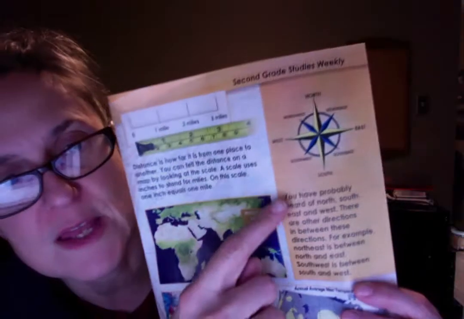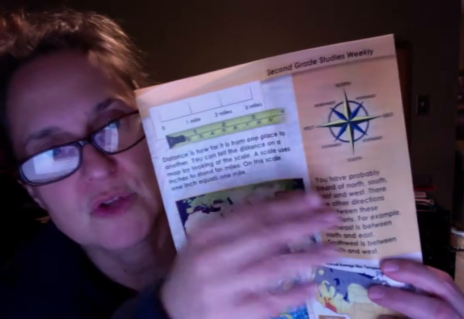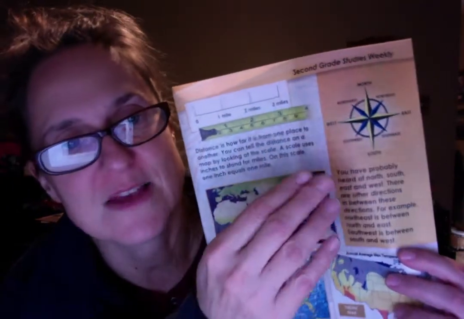Going over here, okay? You have probably heard of north, south, east, and west. There are other directions in between those directions. For example, northeast is between north and east. Southwest is between south and west. And you always say north or south first. You never say east-south or east-north. It's northeast or southeast, northwest or southwest. So that's what's in between the four big ones, okay? North, south, east, west. And this is called a compass rose.